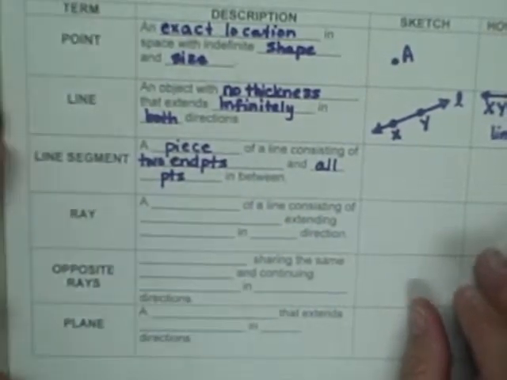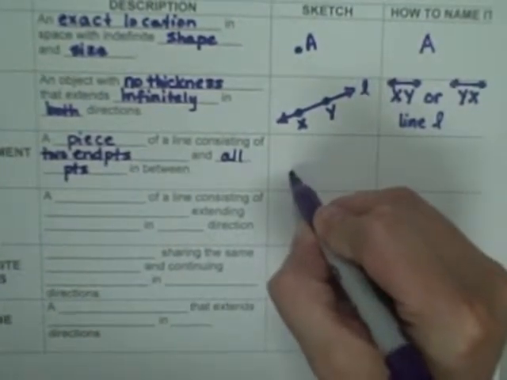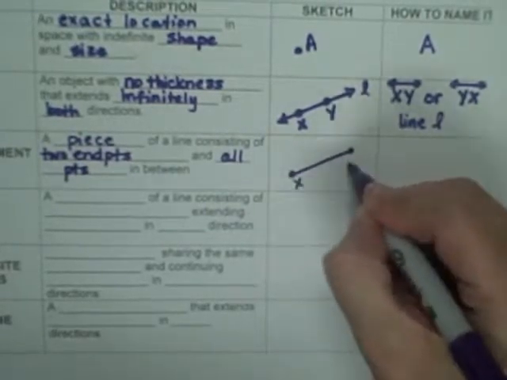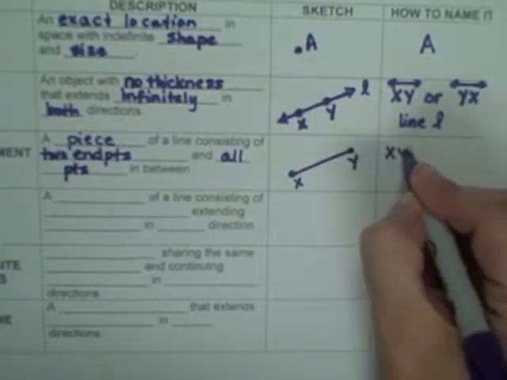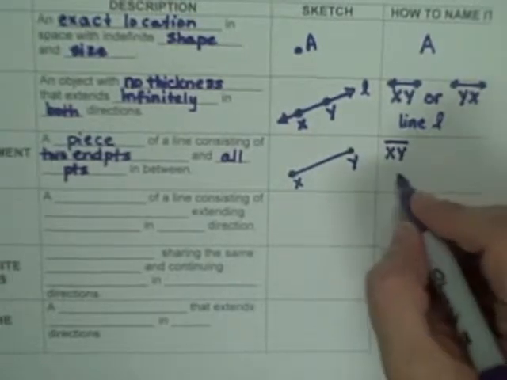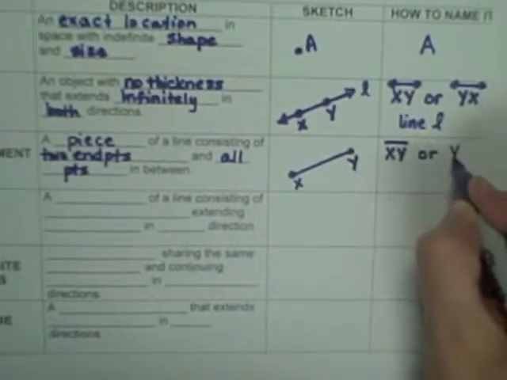The line segment is different from a line because it has a beginning and an ending point. When we name that line segment, notice that I don't put the arrows on the end. So again, in this case, this could be segment XY, or it could be segment YX.